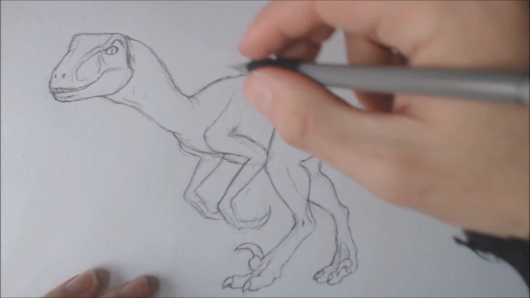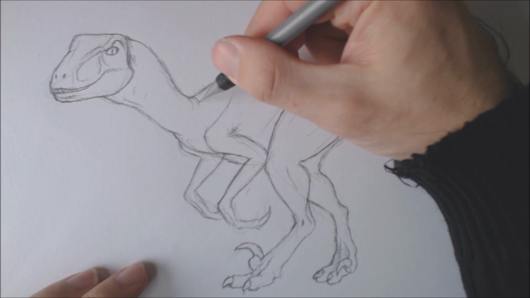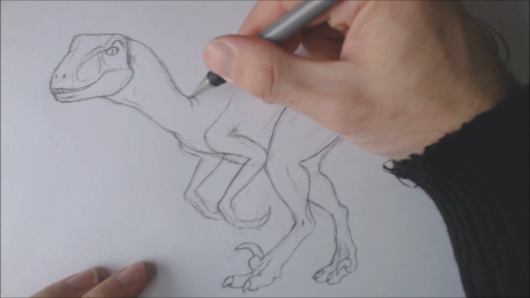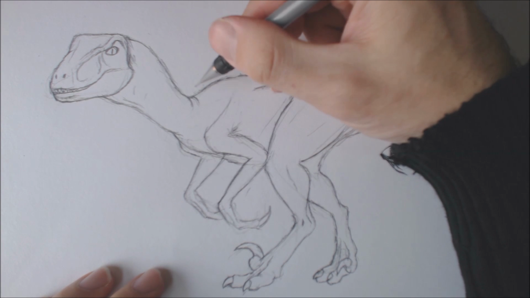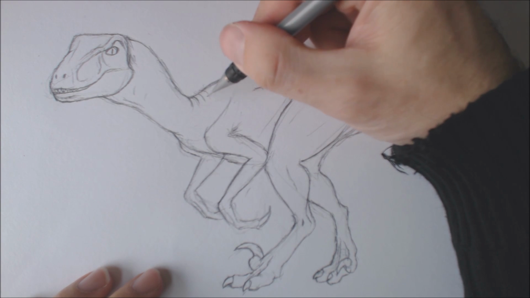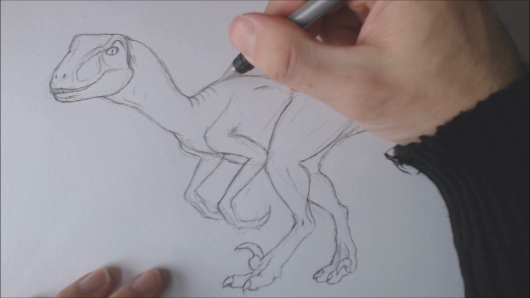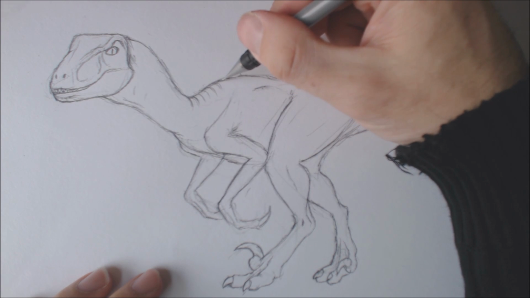So what we're going to do is see these lines that I put in these little folds of the neck. We're going to do a whole bunch of them along the spine. So do some more lines like that. Put them sort of semicircular.